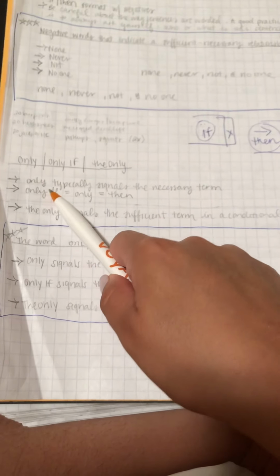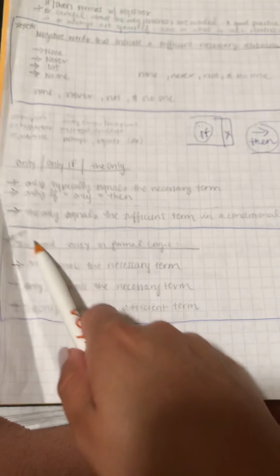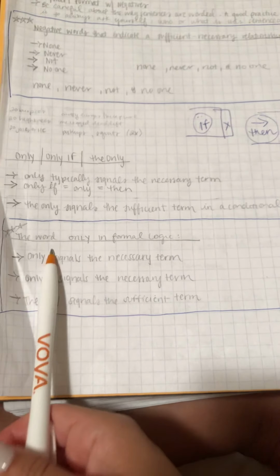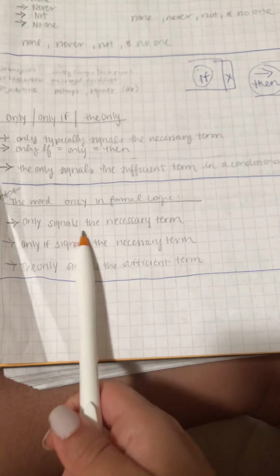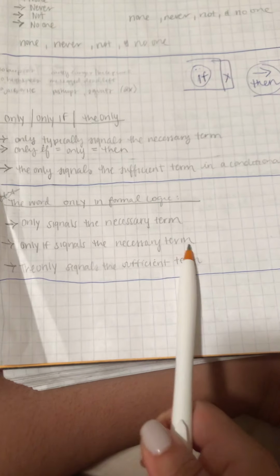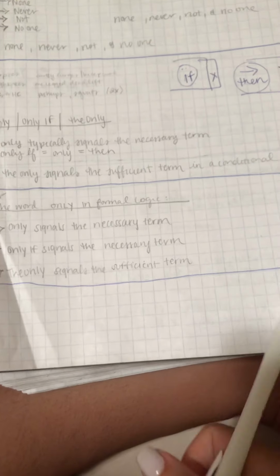I'm still trying to memorize this. So only and only if are the necessary, the only is the sufficient. I would screenshot this: only signals the necessary, only if signals the necessary, the only signals the sufficient.